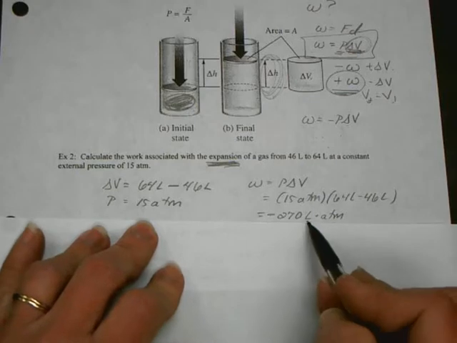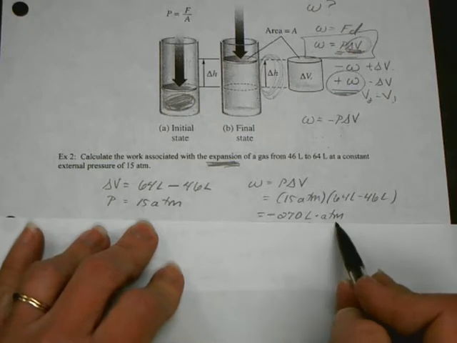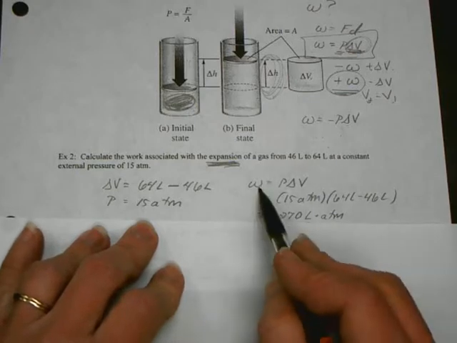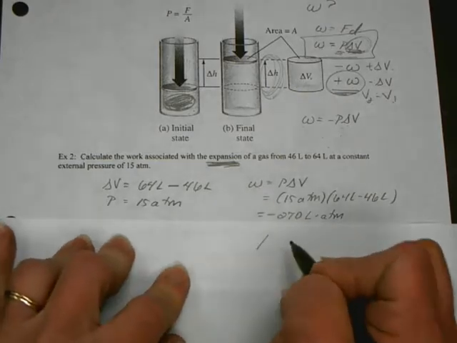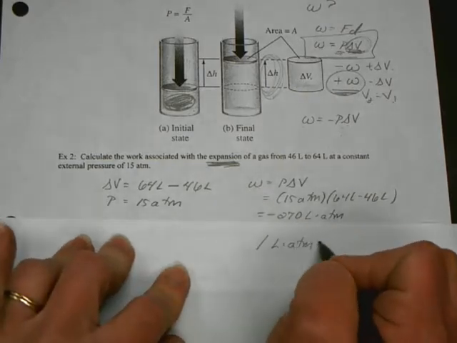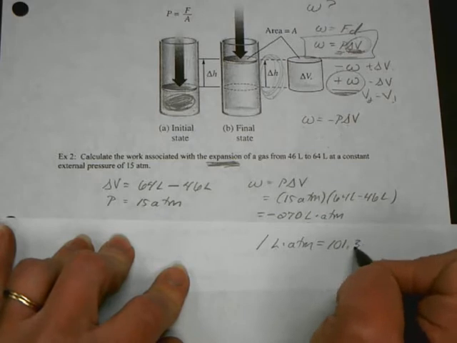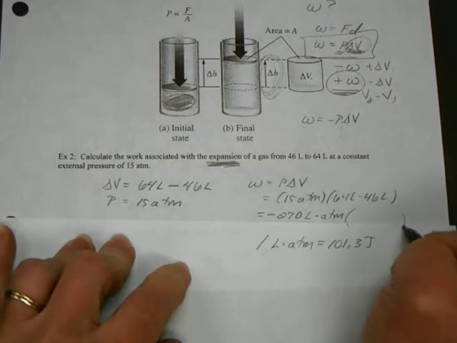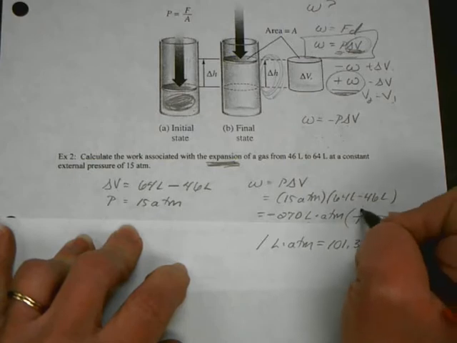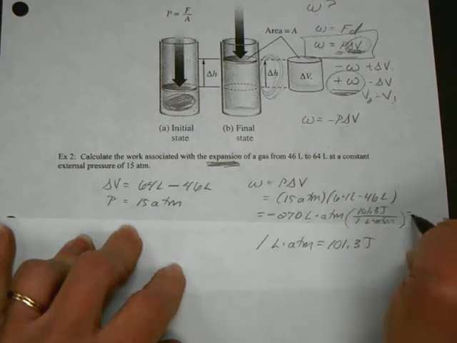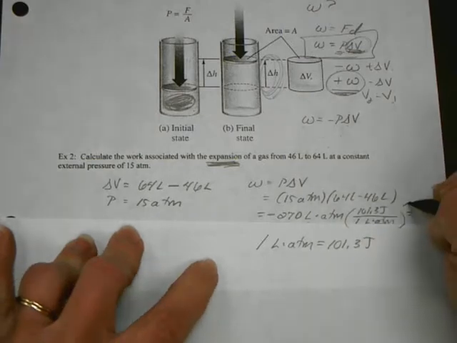The system did the work to increase the volume, so it lost work to the surroundings, so work is negative. But what on earth is a liter atmosphere? We usually see work in joules. Well, 1 liter atmosphere equals 101.3 joules. So we can convert liter atmosphere to joules using 101.3, and we get negative 27,000 joules, or negative 27 kilojoules.